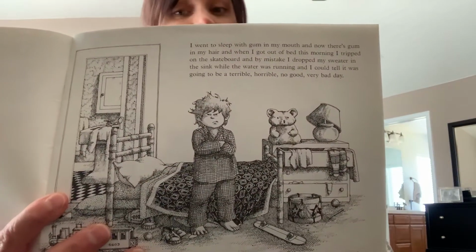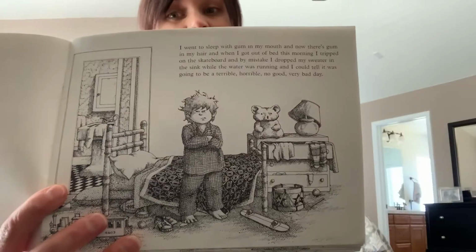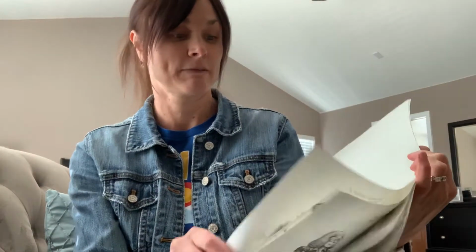You look closely at his face. He's not happy. And his face has the same expression throughout most of this book.